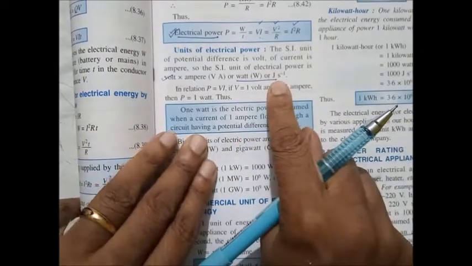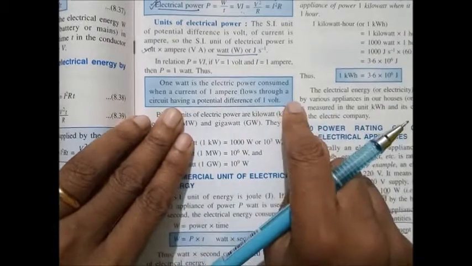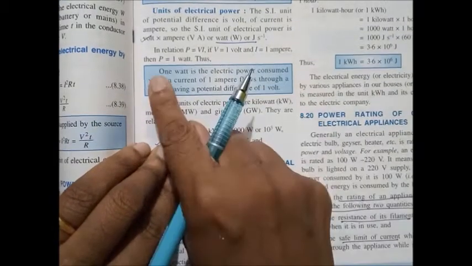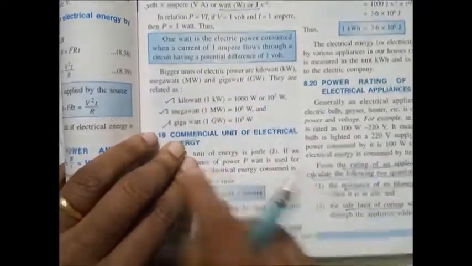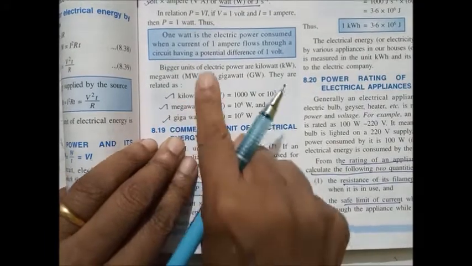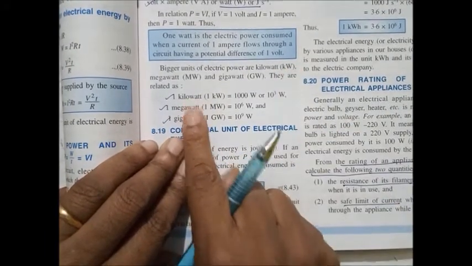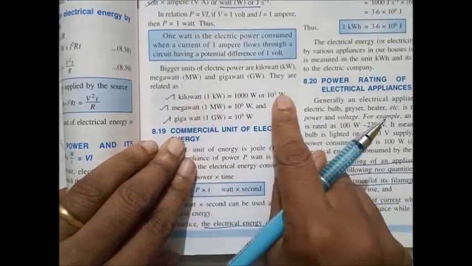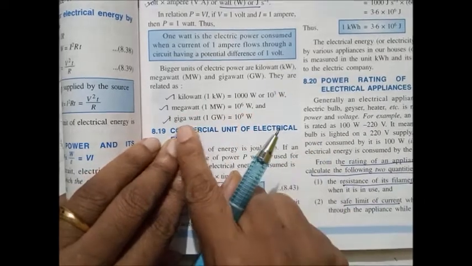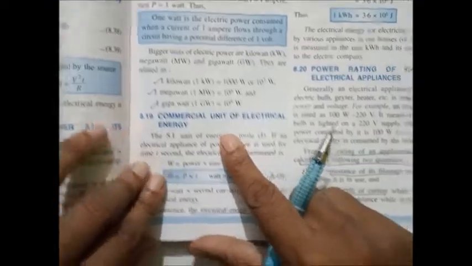Now, the unit of electrical power will be watt, joule per second or watt. You have studied it before. The definition of 1 watt you studied in the second chapter itself. Bigger units of electrical power are kilowatt, megawatt and gigawatt. Kilowatt is 10 power 3, mega is 10 power 6, giga is 10 power 9 watt.